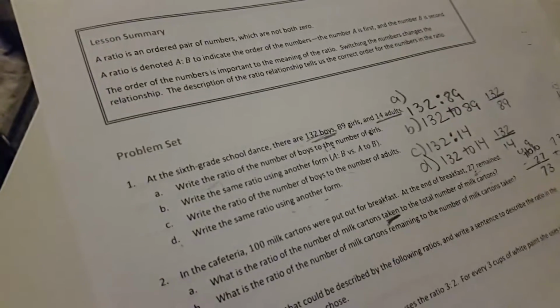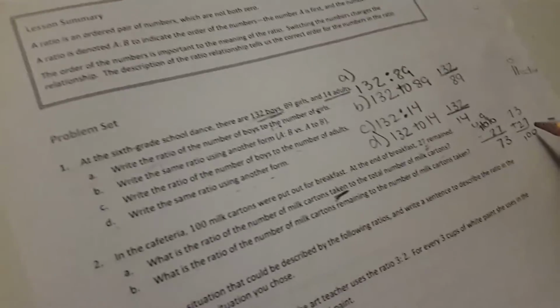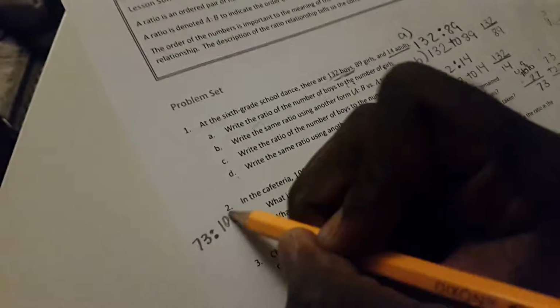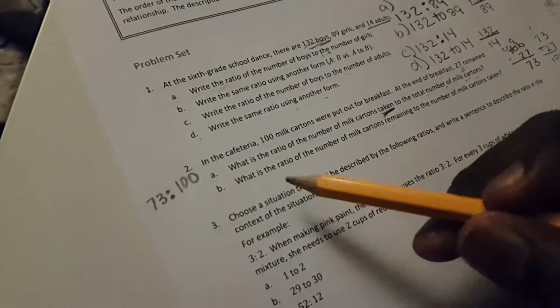How can I check my work? 73 plus 27 gives me 100. So what's the ratio of the number of milk cartons taken to the total number of milk cartons? Well, 73 were taken, and the total number of milk cartons is 100. So the correct answer is 73 to 100.